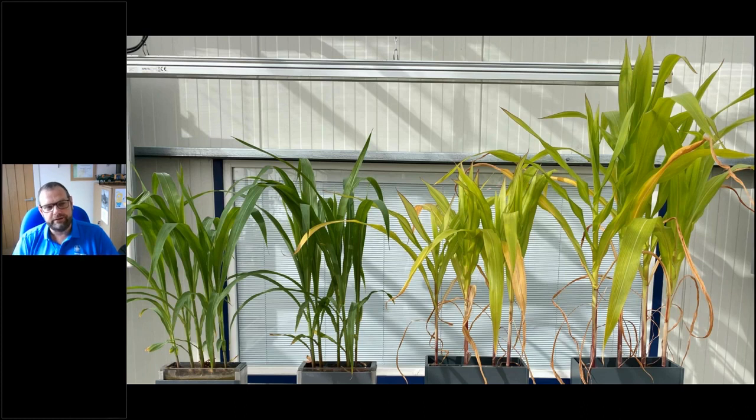What we then find is when we analyze the tissue, we've got more nutrient in the leaves, and the soil is exactly the same. So definitely it's improving nutrient use efficiency.